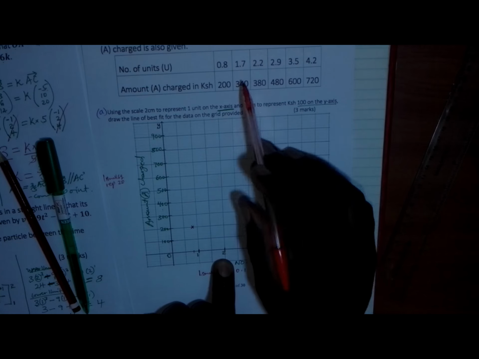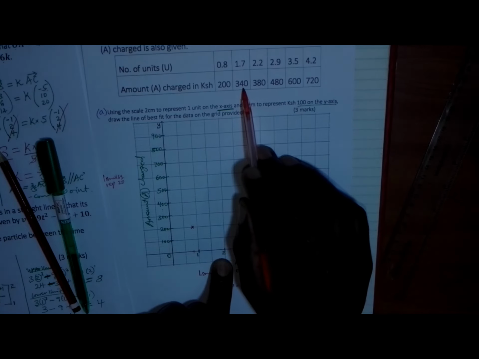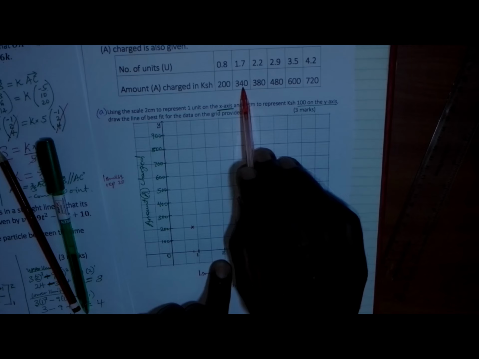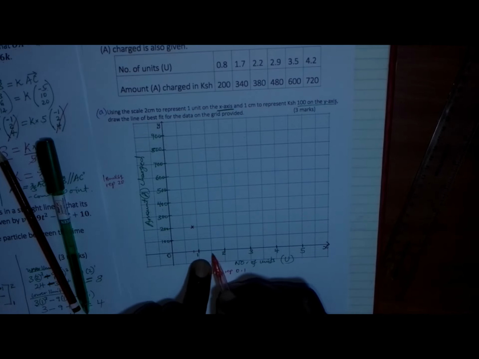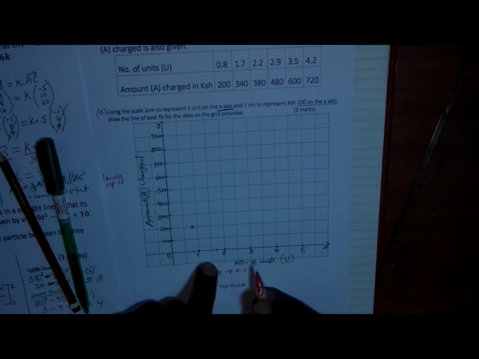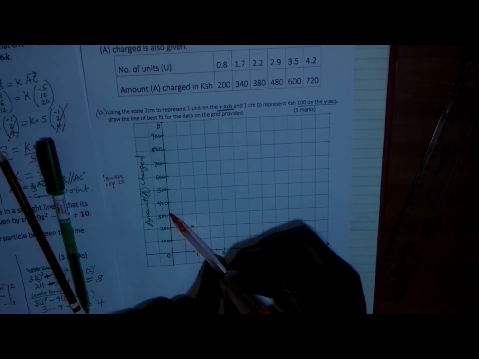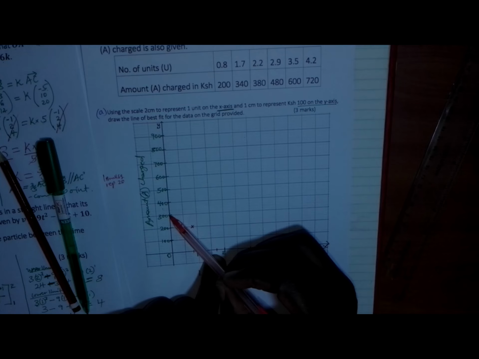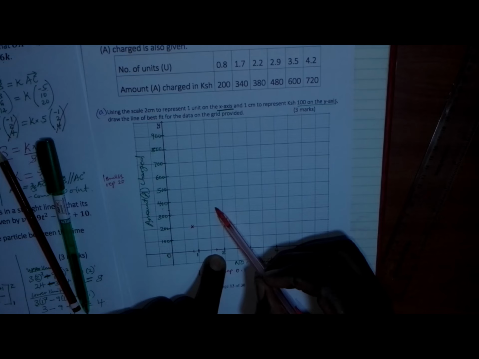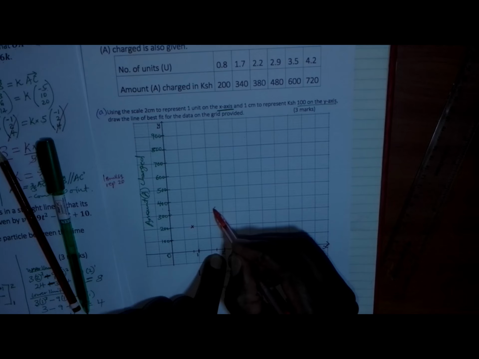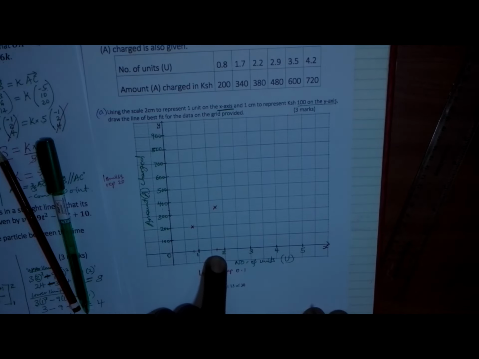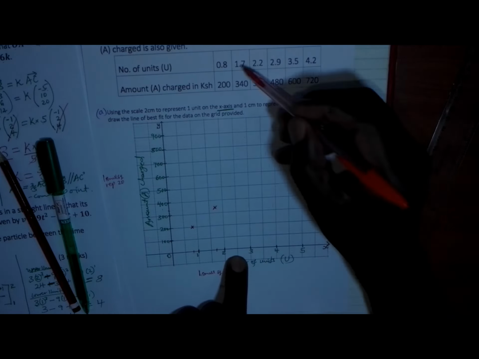Next, 1.7 corresponds to 340. Here we have 1.5, 1.6, 1.7, so it is at this point, and for 340, one small division is 20. So 300, 320, 340 is at that point. So we move horizontally, and here we move upwards. So it will be at this particular point. Then we are done with that.